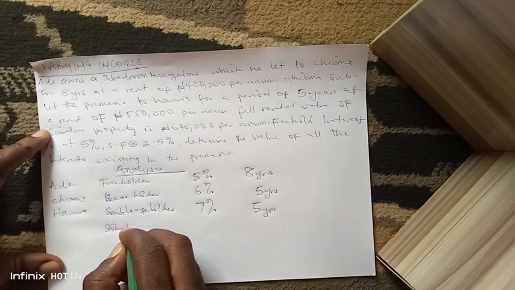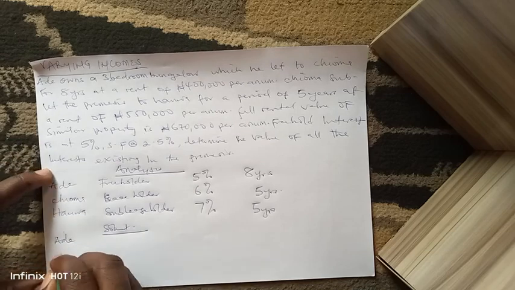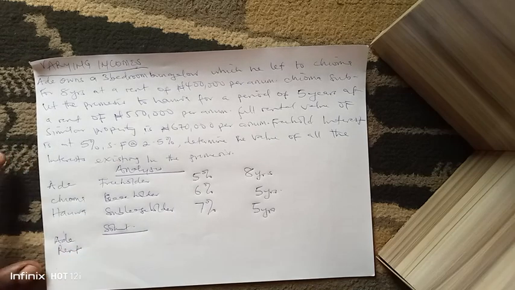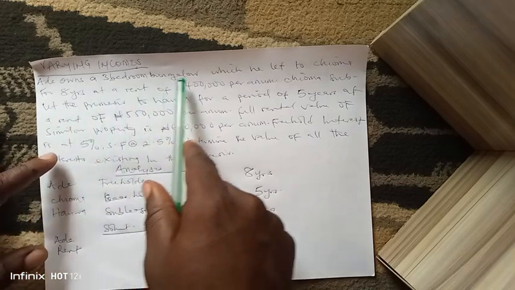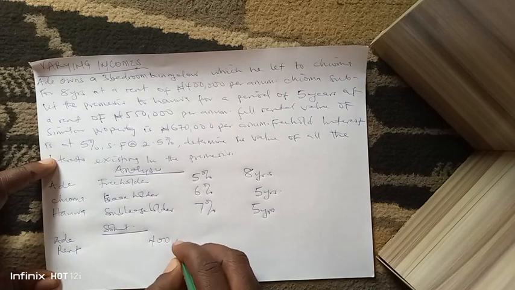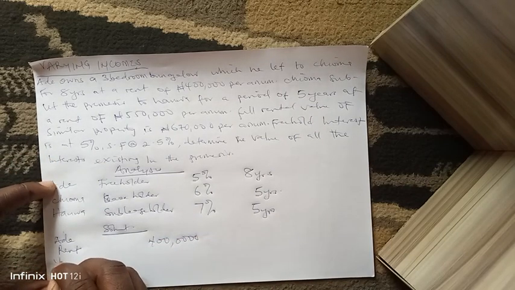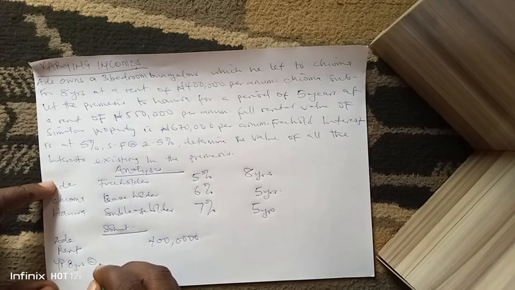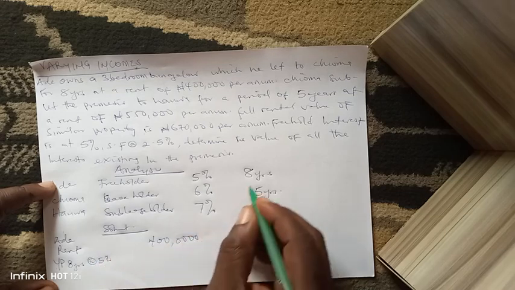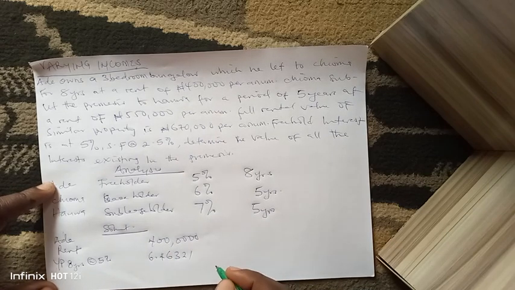Now, solution. Ade's interest. See the rent to which he let Chioma; he receives 400,000. Then you do YP single rate of 8 years at 5%, which is 6.46321.